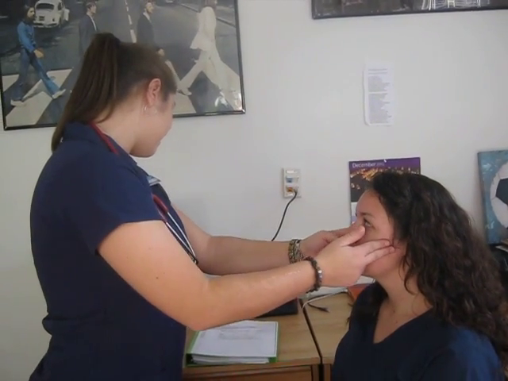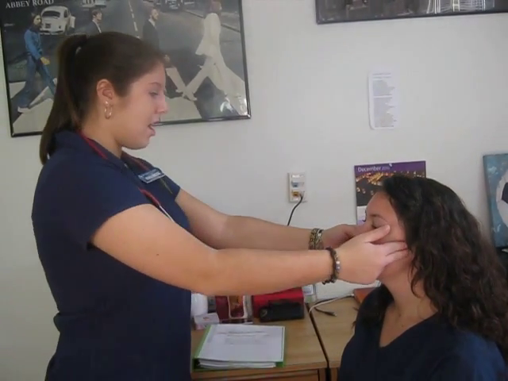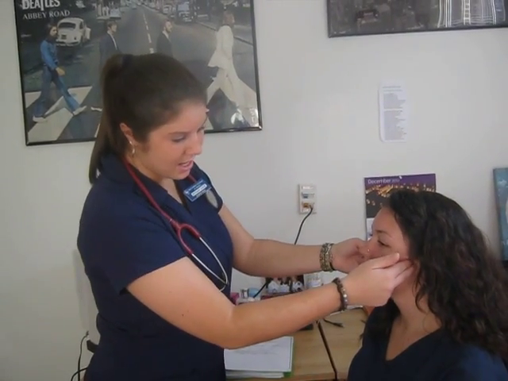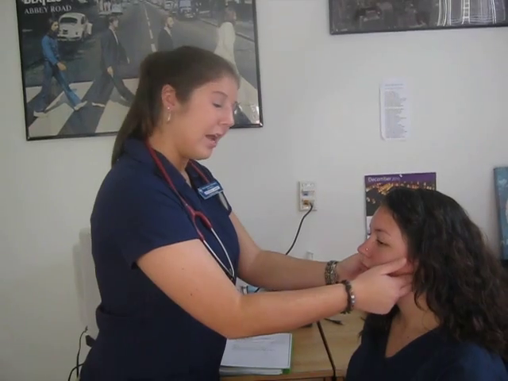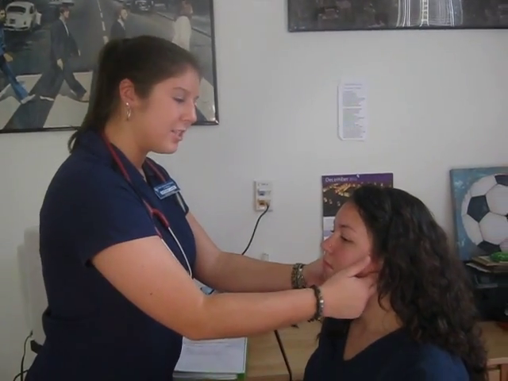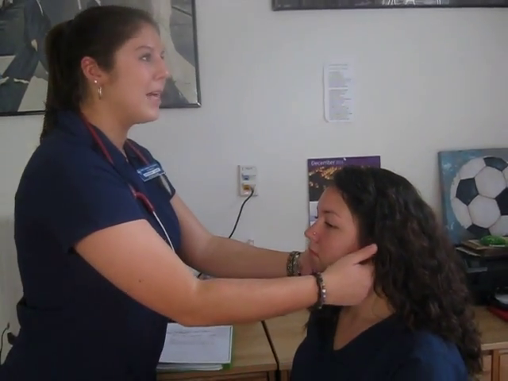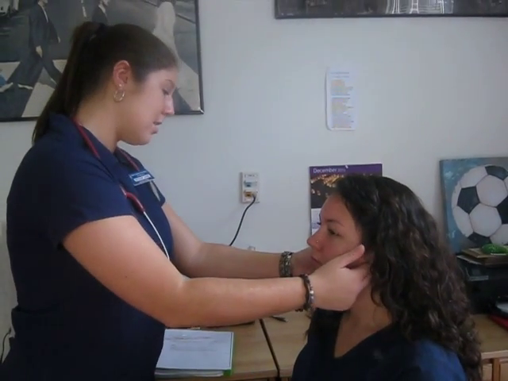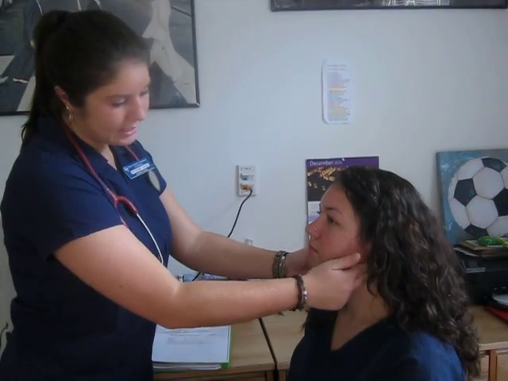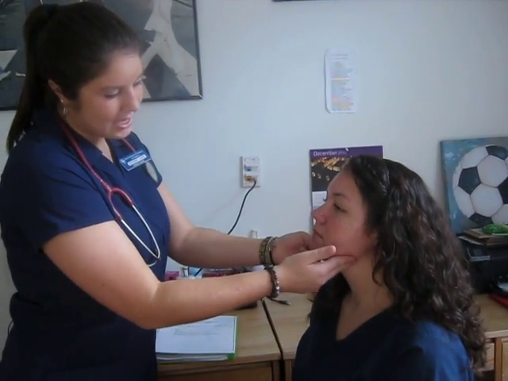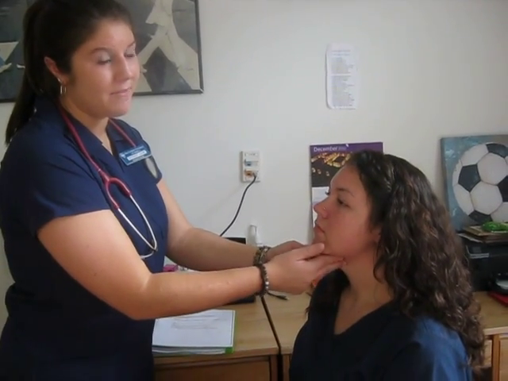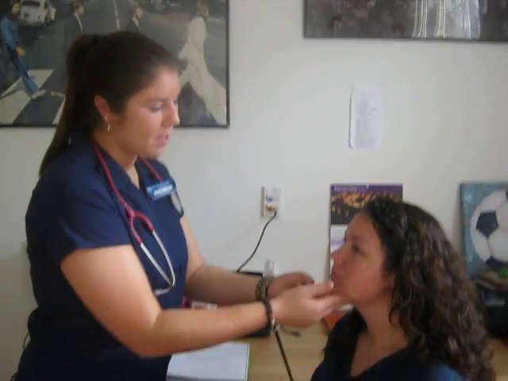Okay, so I'm going to start right below the ears. And so I'm going to go right here and test her lymph nodes. And I'm going to move my fingers in circular motions right behind her ears to test those nodes as well. So then I'm going to bring my hands back down and test right alongside her chin because there's lymph nodes there as well. There was no swelling in any of those lymph nodes.